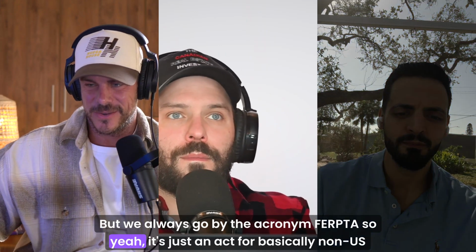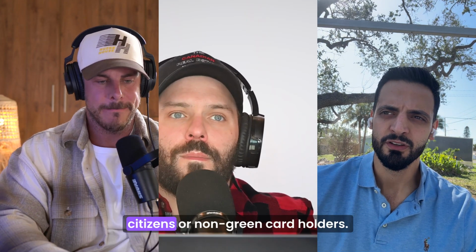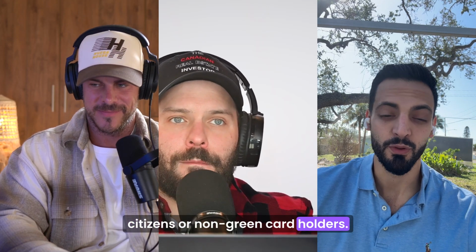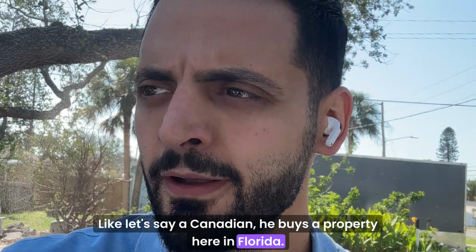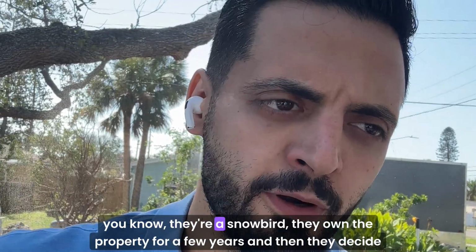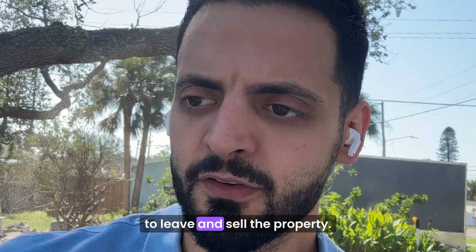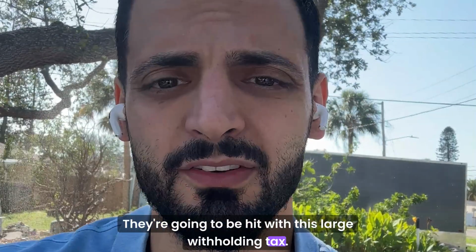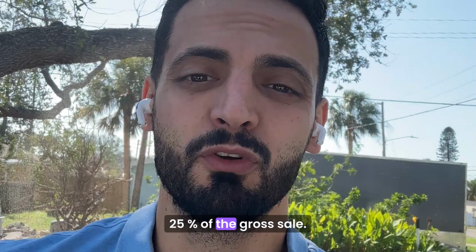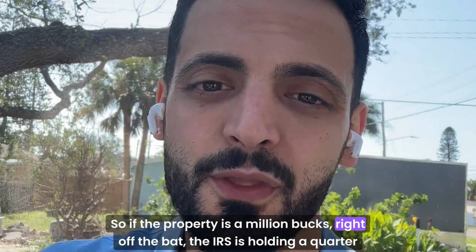It's an act for basically non-U.S. citizens or non-green card holders. Let's say a Canadian buys a property here in Florida. They're a snowbird. They own the property for a few years, and then they decide to leave and sell the property. Well, guess what? They're going to be hit with this large withholding tax, 25% of the gross sale. So if the property is $1 million, right off the bat, the IRS is holding $250,000.